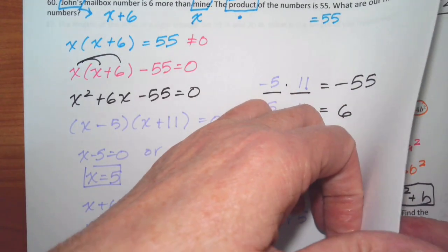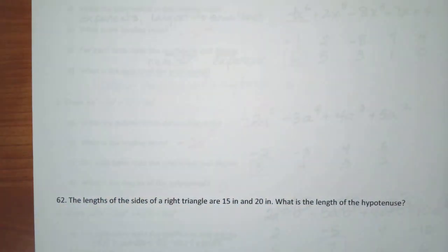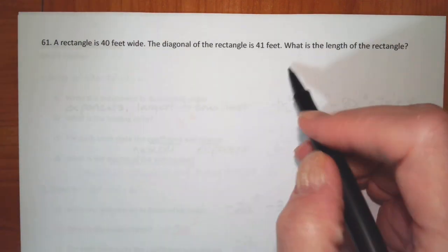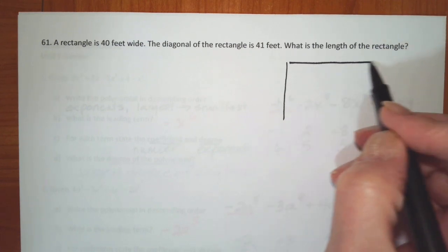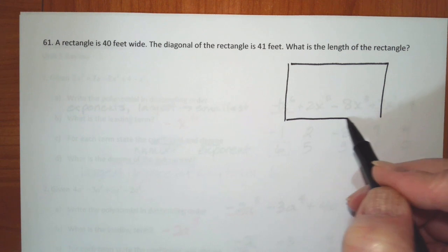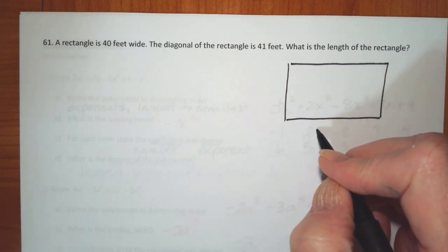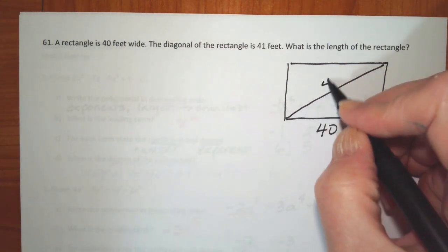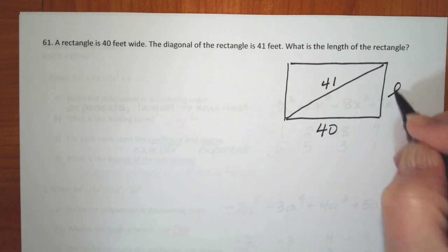Okay, 2 more problems, then we're done. Alrighty, so a rectangle is 40 feet wide. The diagonal of the rectangle is 41. What is the length? Okay, so we've got a rectangle, and it tells me that the width is 40 and the diagonal is 41. So what is the length?